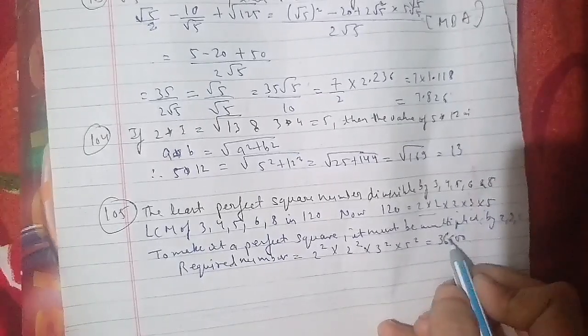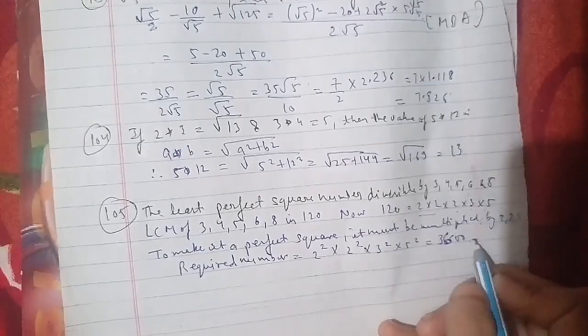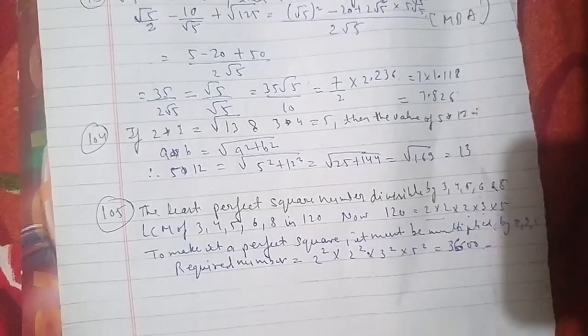Now we'll go ahead further, and that will be the right answer for this question. This is another new important question, the 106th question of the session.